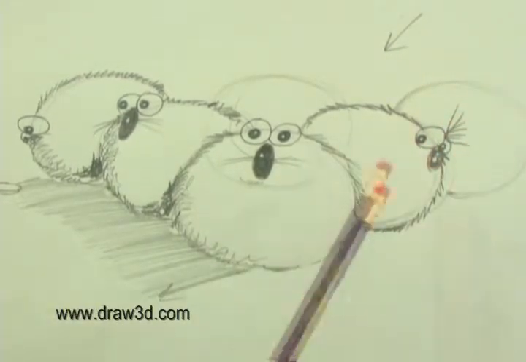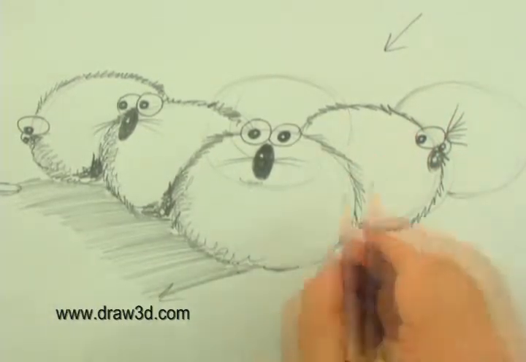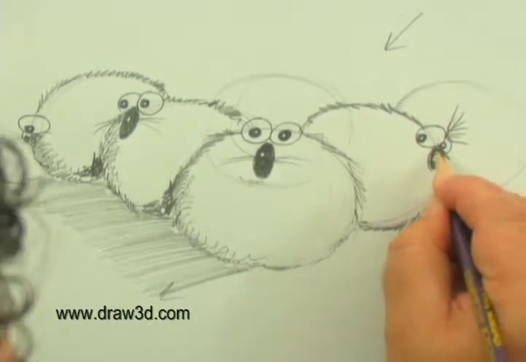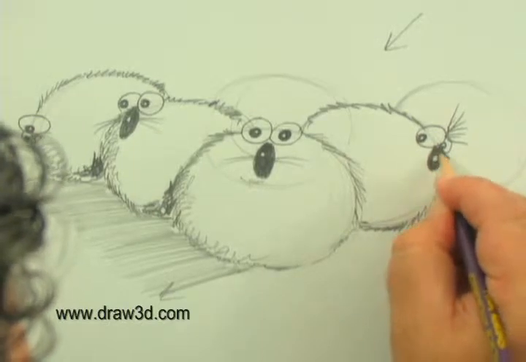He got startled. This fellow stepped back up into his tail. Dude, you're on my tail, man. Not cool.